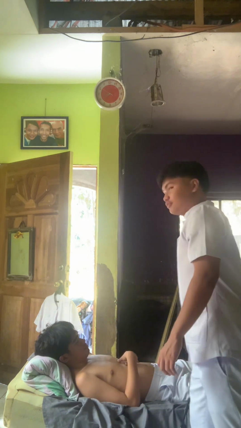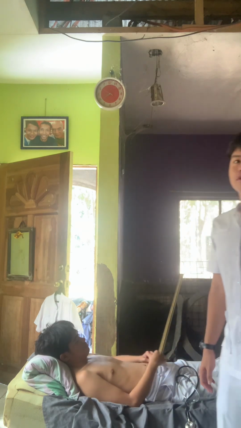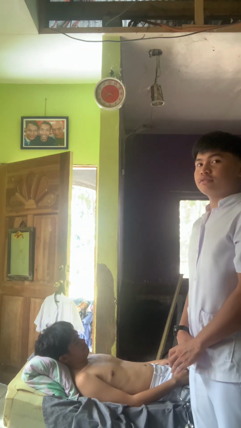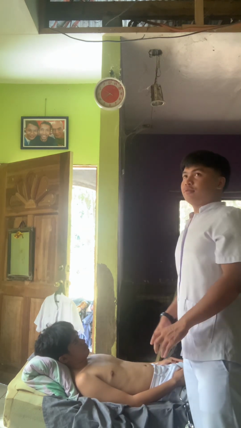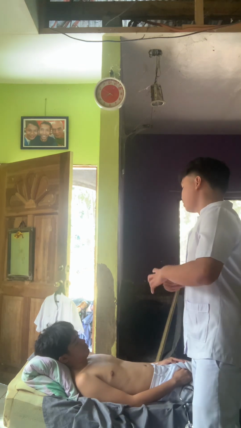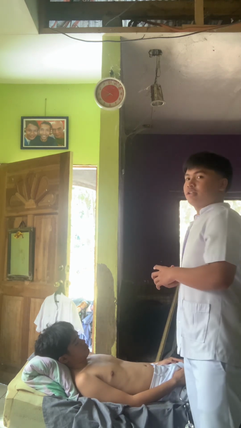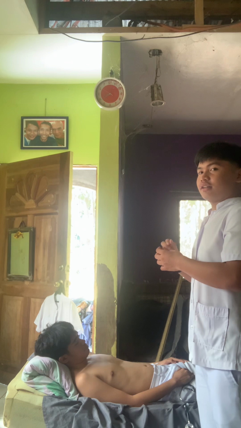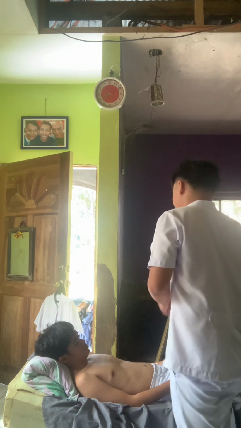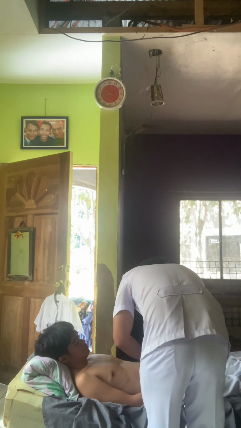The lower border of the liver dullness is located at the costal margin, 1 to 2 centimeters below. And next is to repeat the percussion of the liver at the midclavicular line.